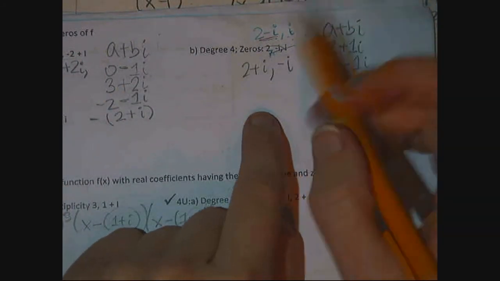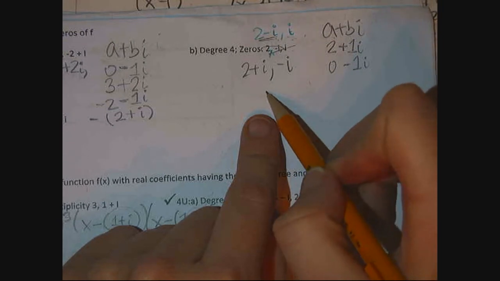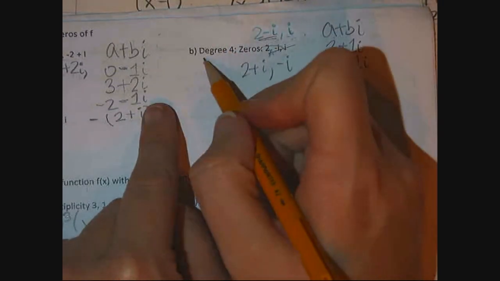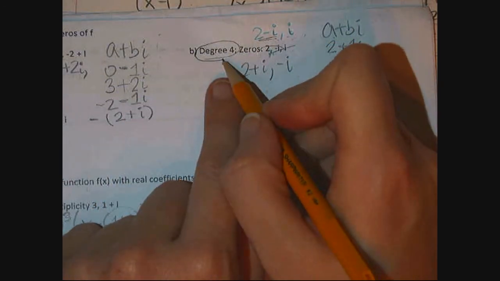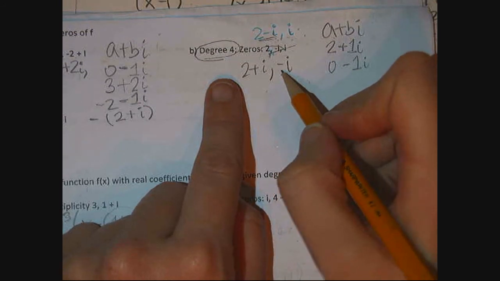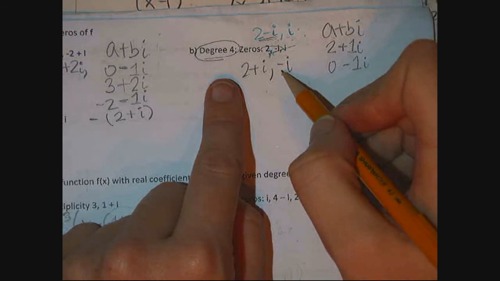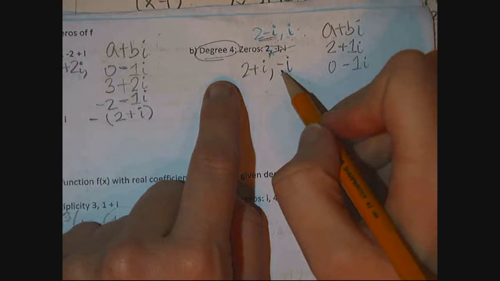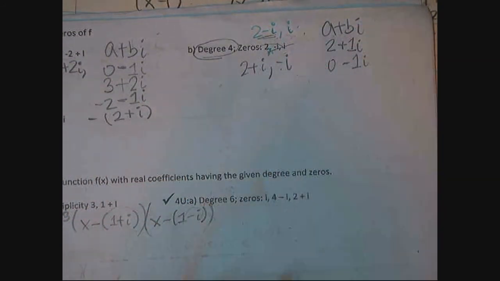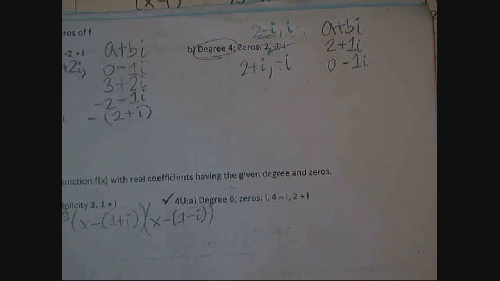So I know that my zeros are 2 minus i, 2 plus i, i, and negative i. That comes to my total degree of 4: 1, 2, 3, 4 zeros for my polynomial function of degree 4. So that's all the possible zeros we could have. Okay, that's it for B. Pretty easy problem, very straightforward. Next we have example 2.